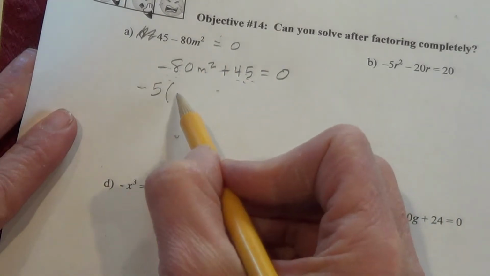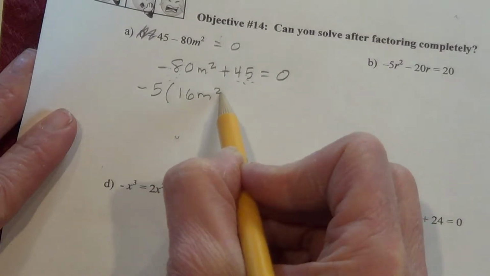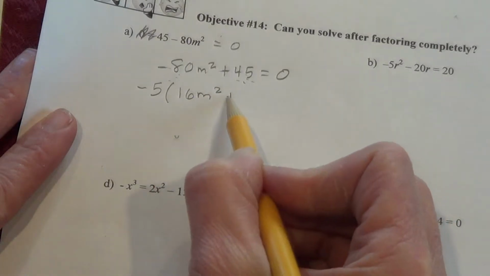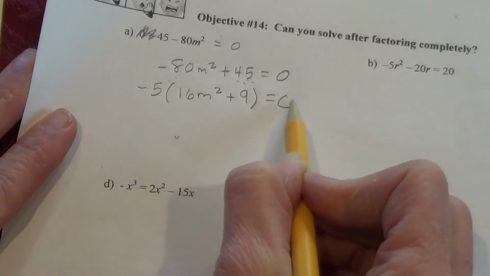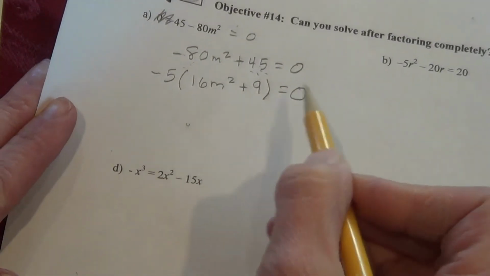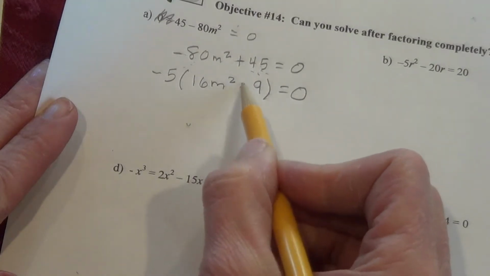5 goes into 80 16 times. And 5 goes into 45 9 times. Now that might fool you and look a little bit like a difference of two squares. However, the problem with that is it's not a difference.